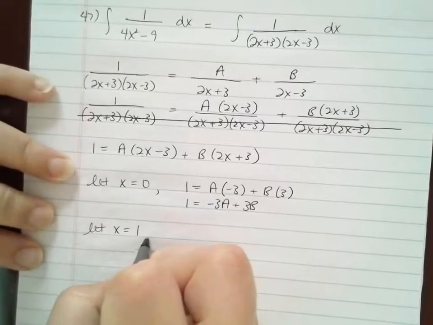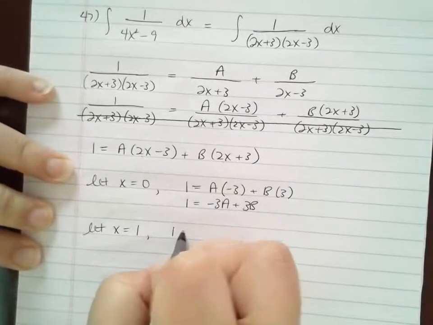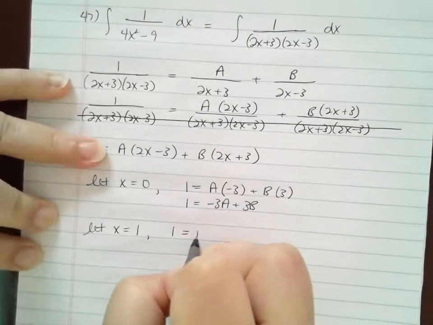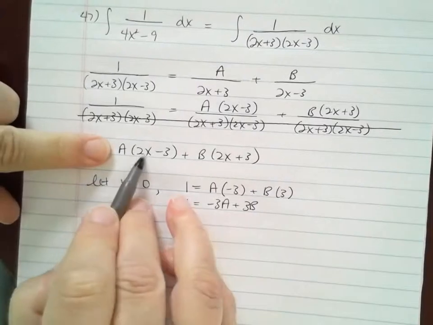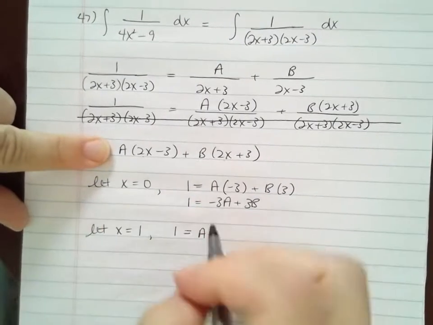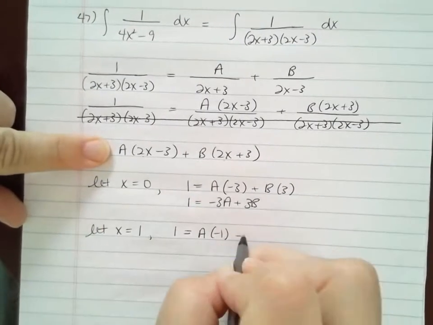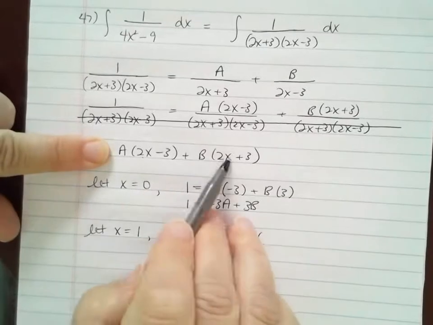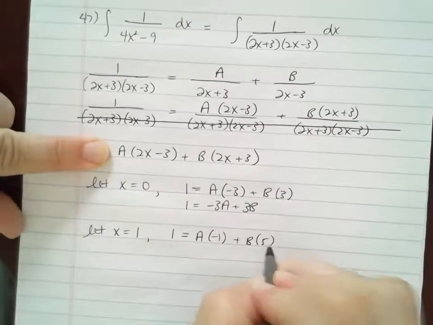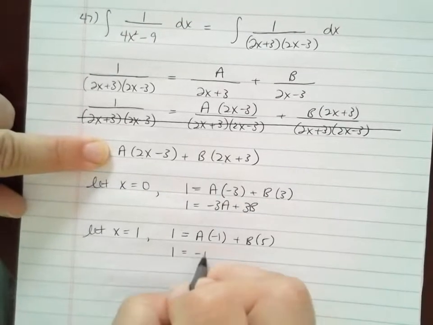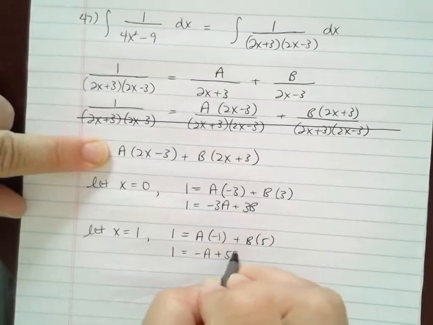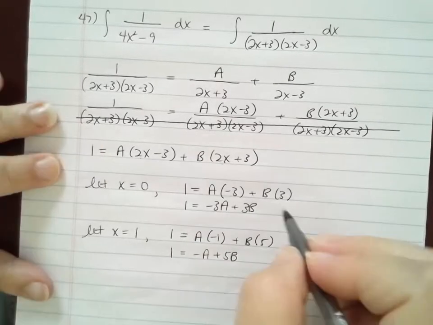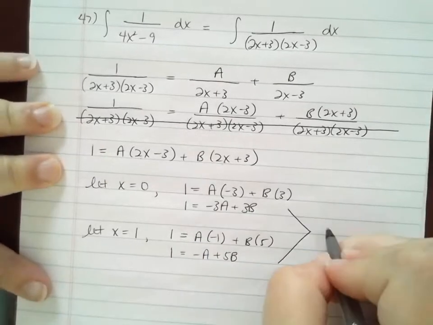All right, if I let x equal 1, then I get A equaling 2 times 1, which is 2, minus 3, which is negative 1. And 2 times 1 is 2, plus 3 is 5. So then I would put these together.